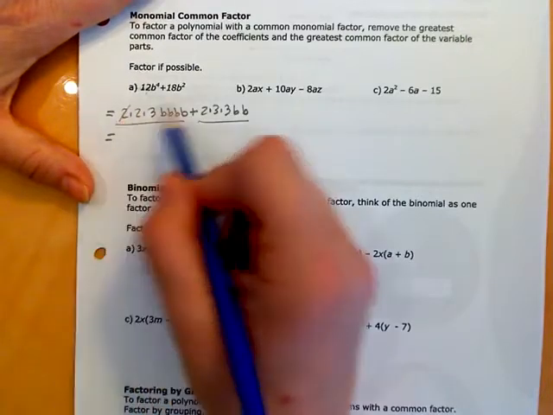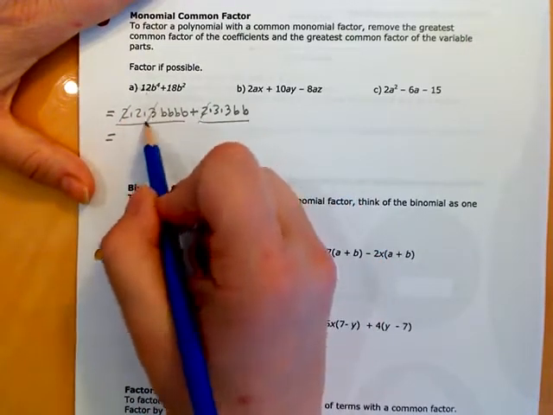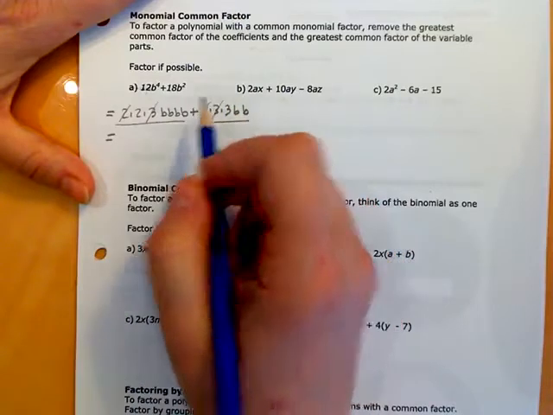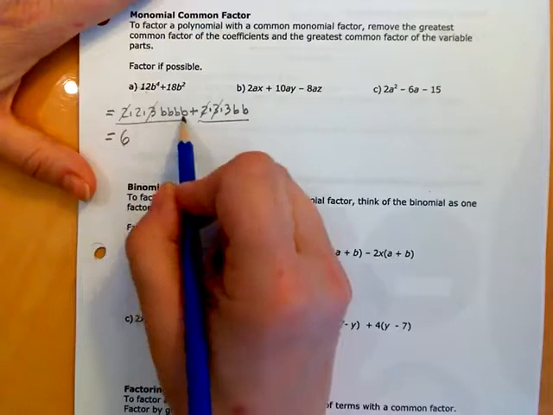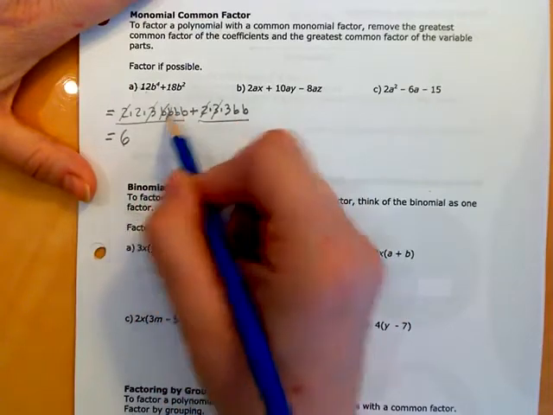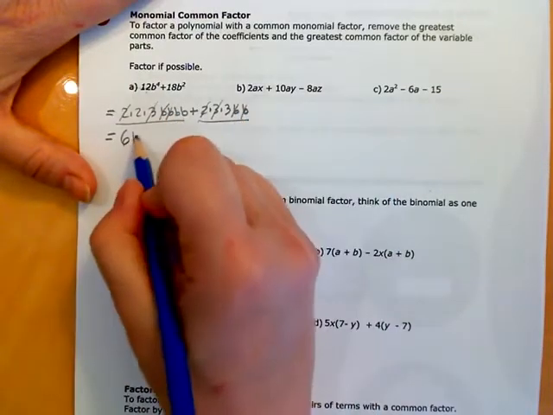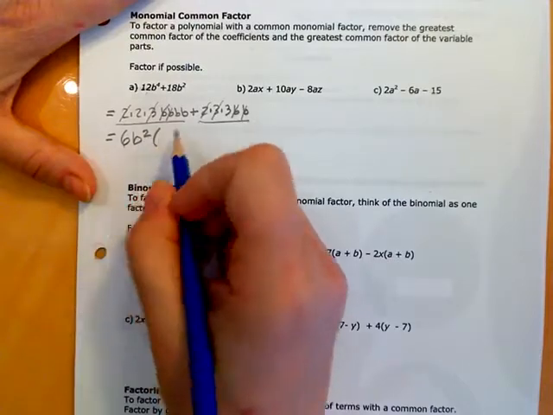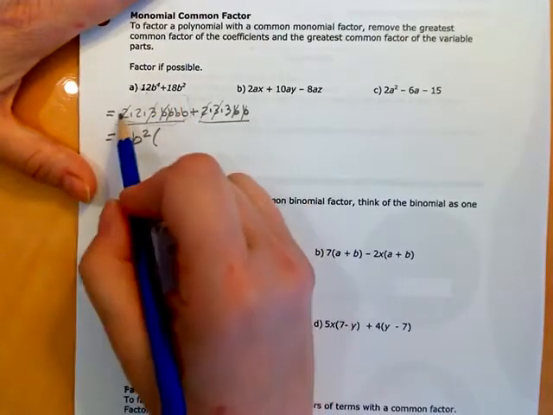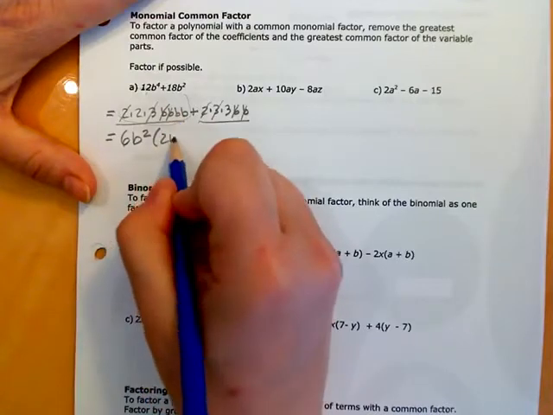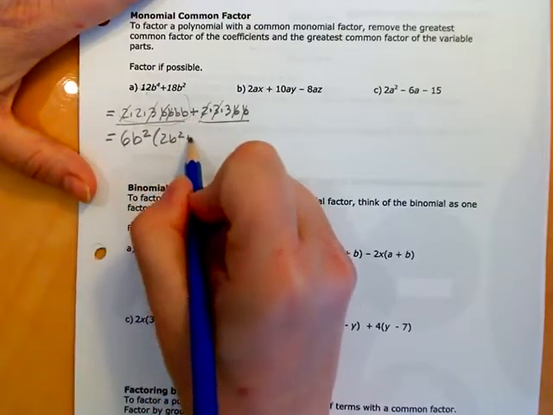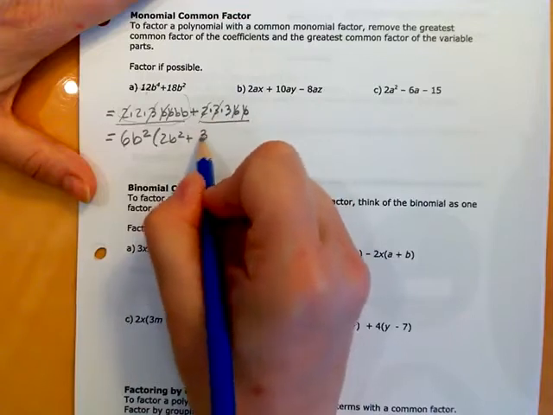Here I've got a 2 in both of them and a 3 in both of them. So what's 2 times 3? That's 6. And then I've got 4 b's here and 2 b's here. So let's take out these 2 and these 2. So I've taken out 2 b's. And what's left in this first group is 2 and 2 b's. So that's 2b squared plus, and what's left here is 3.